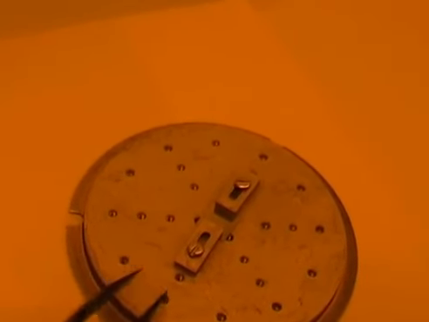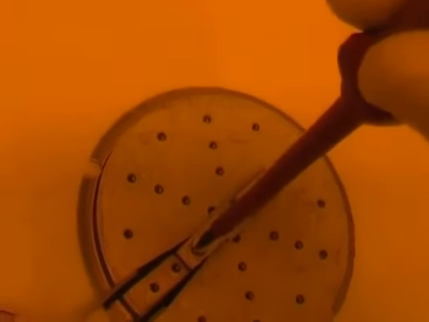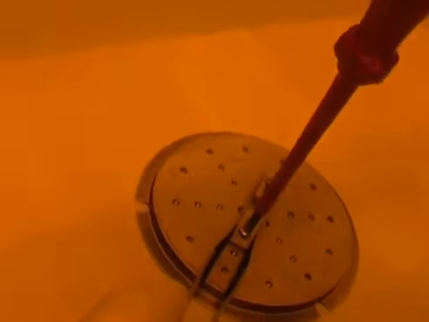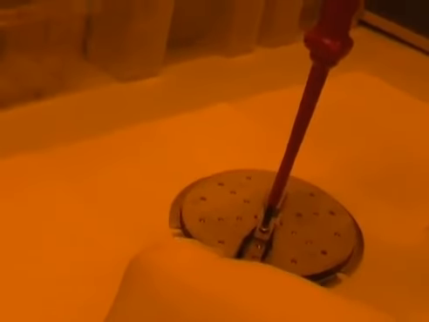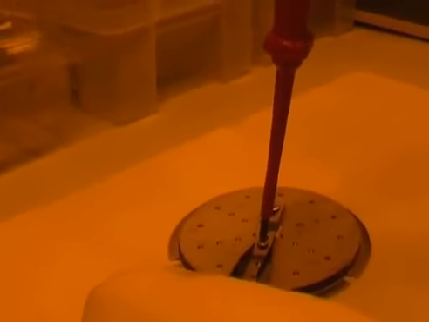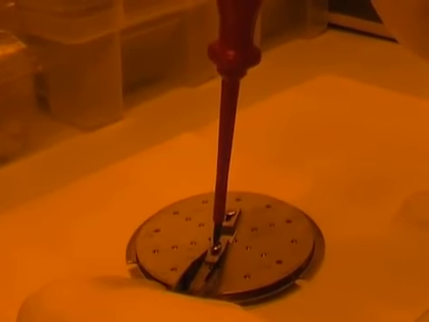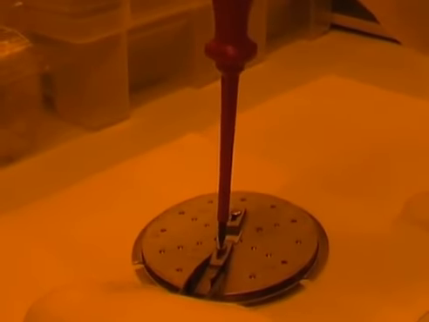I hold the clamp with my tweezers and I put the screwdriver on top, and I slowly start to unscrew my clamp. And once it's loose enough, I can actually push it back.